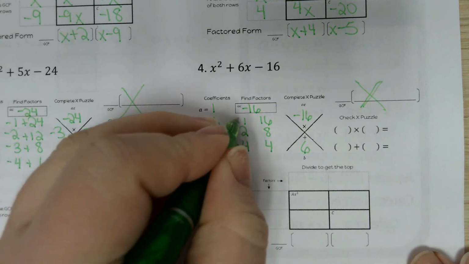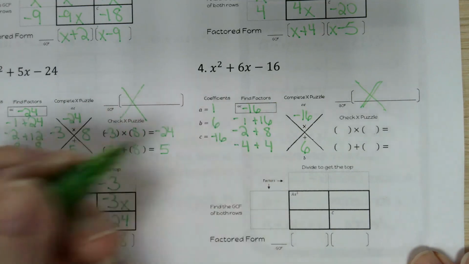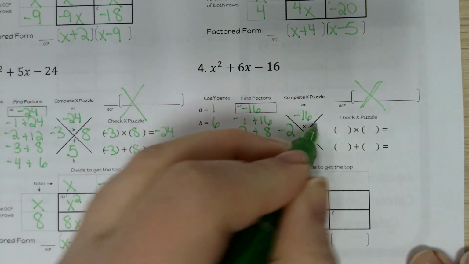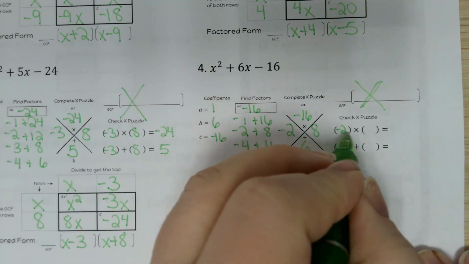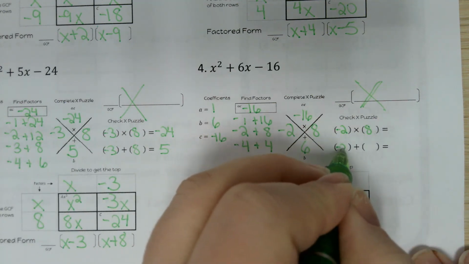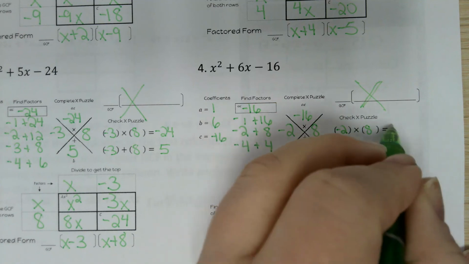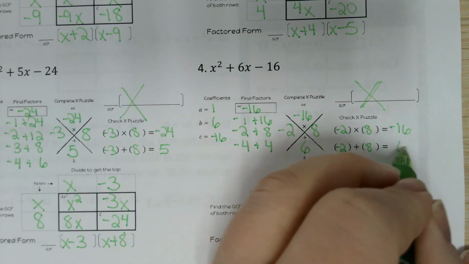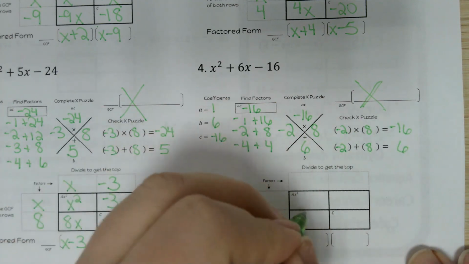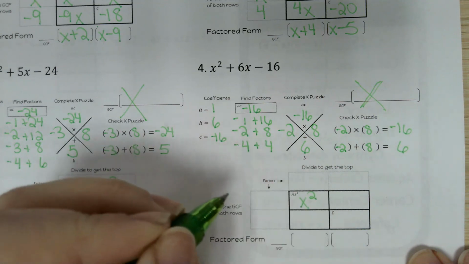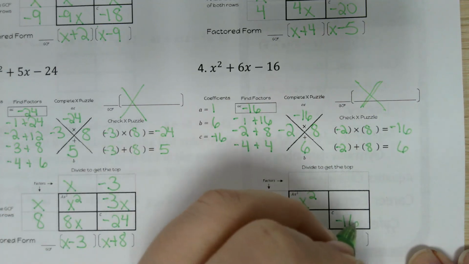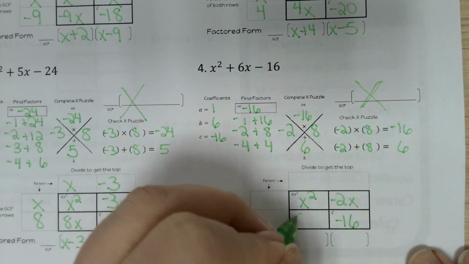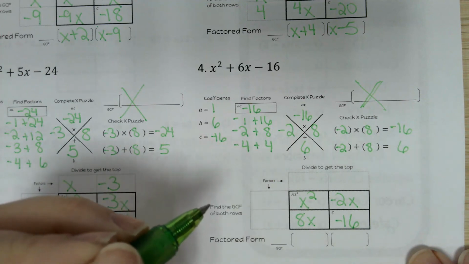So the smaller factor will be negative, the larger factor will be positive, and we find that negative 2 and 8 are our factors. Negative 2 times 8, negative 2 plus 8. Negative 2 times 8 is negative 16. That's what I want. Negative 2 plus 8 is positive 6. That's what I want. So we have x squared, our first term, goes in the first box. Negative 16 is our last term, so it goes in the last box. And negative 2x and 8x make up our last two boxes.